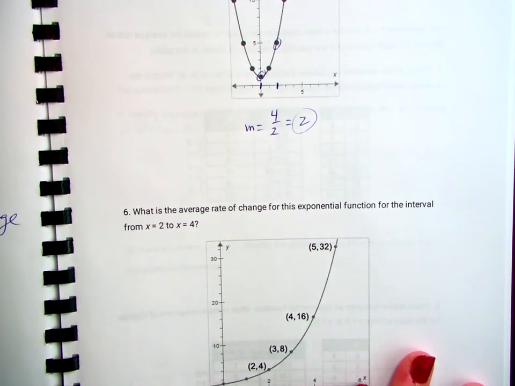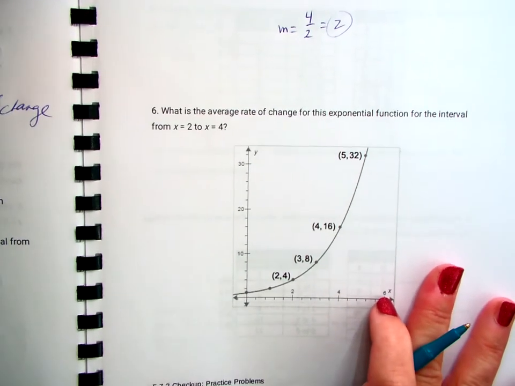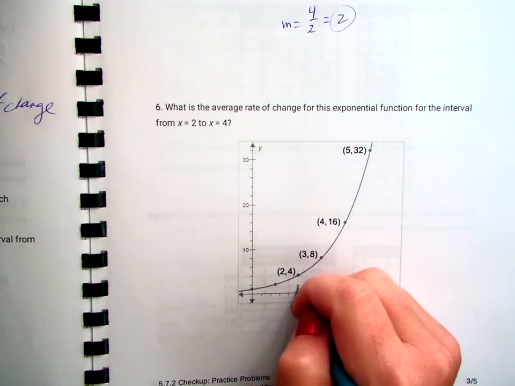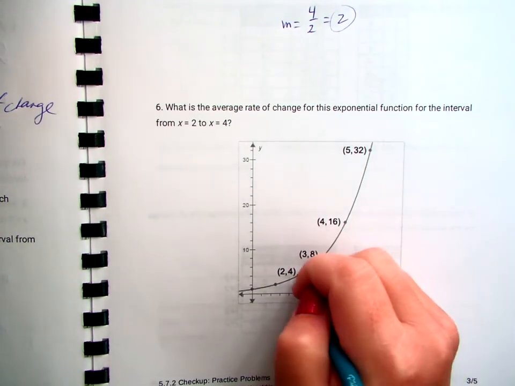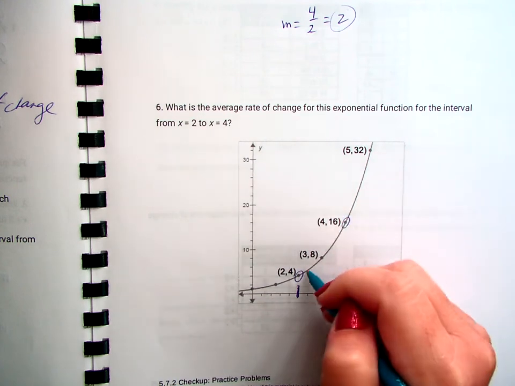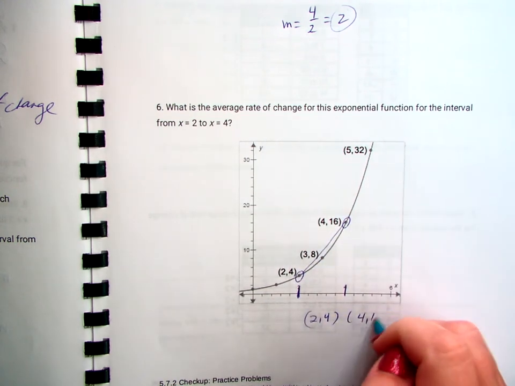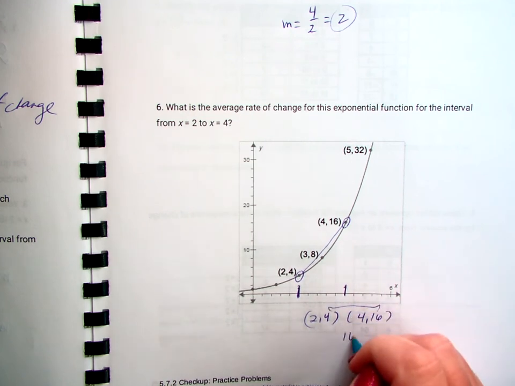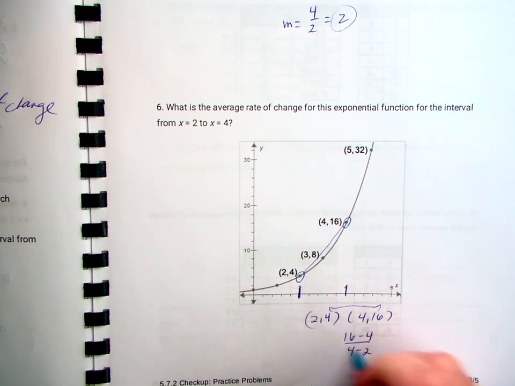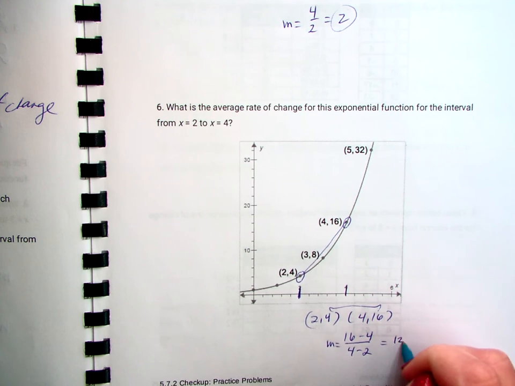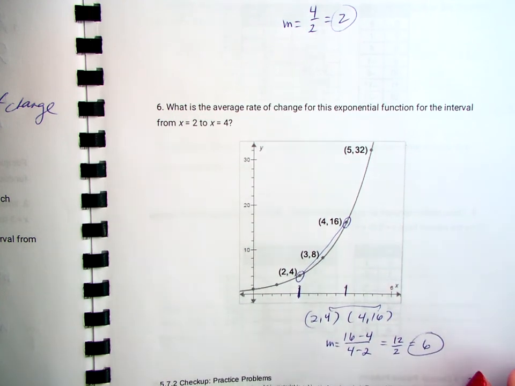What is the average rate of change for this exponential function on the interval from 2 to 4? So again, right now we're going from 2 to 4. We're going from this dot to this dot. And so from (2, 4) to (4, 16), we're doing the slope formula. And our average rate of change is 6.